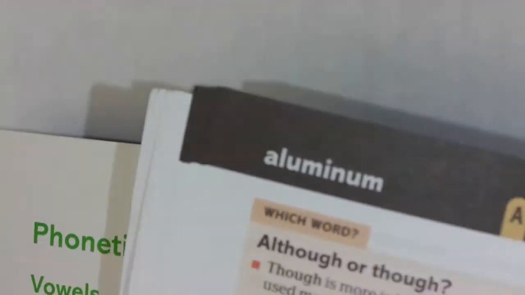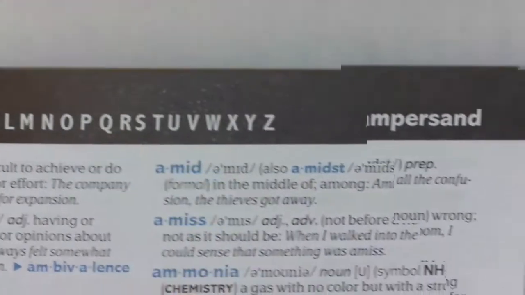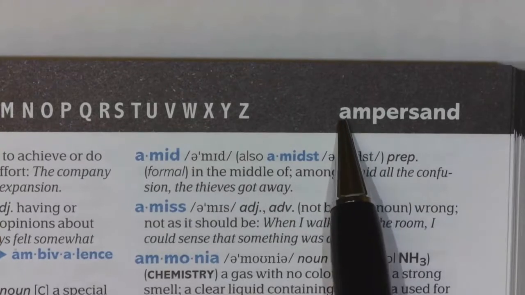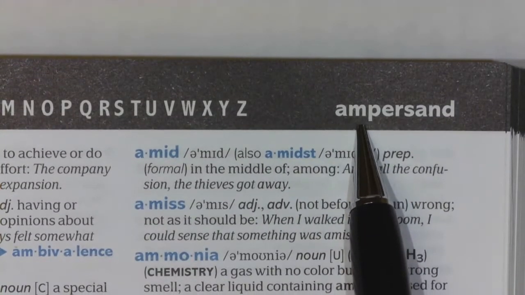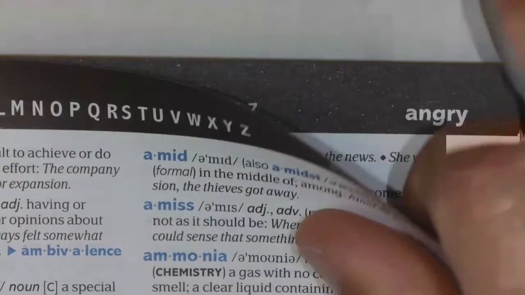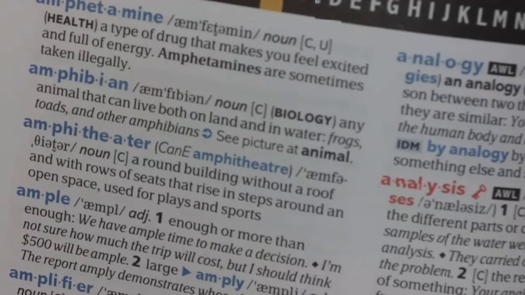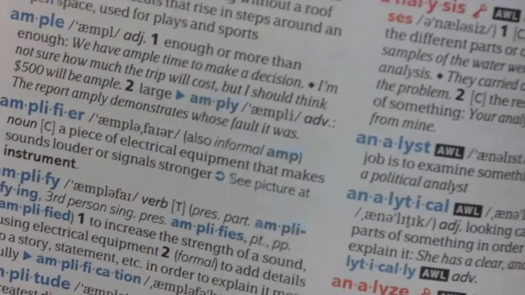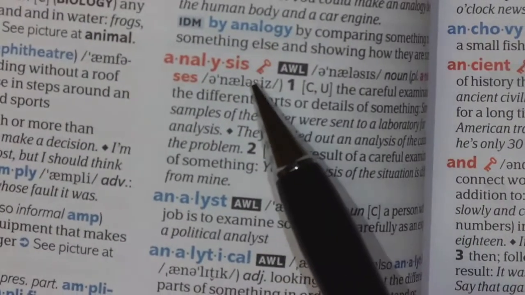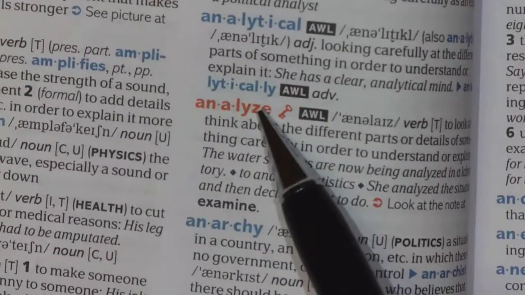What does analyze mean? So analyze starts with an A. So we're in the A's. A-N. If I look at the top of the right-hand page, I see A-M. N comes after M, so it's going to be on the next page. So I want to look for analyze. So I scan down the lists, and I get analysis and analyze. There's my word.